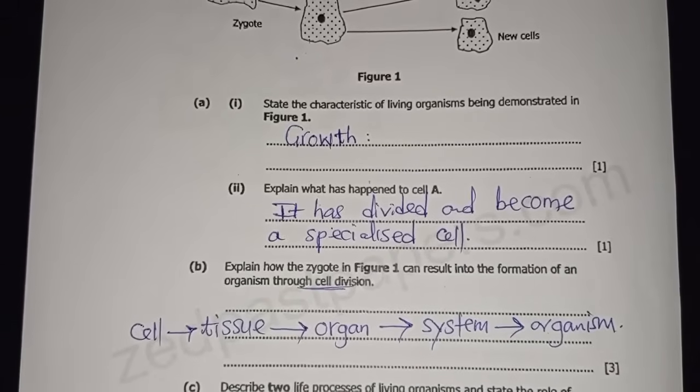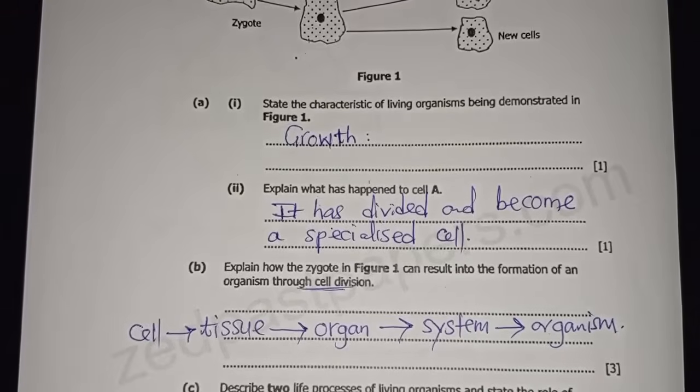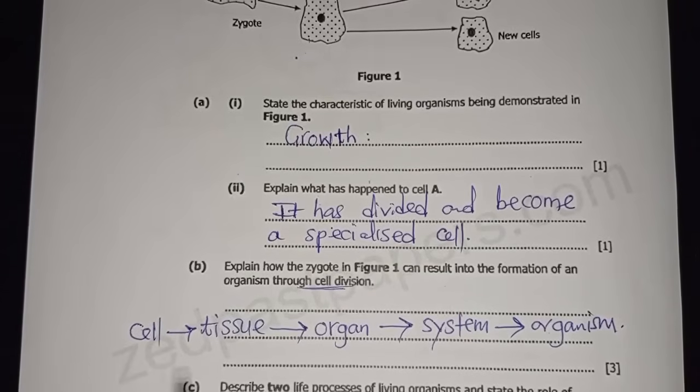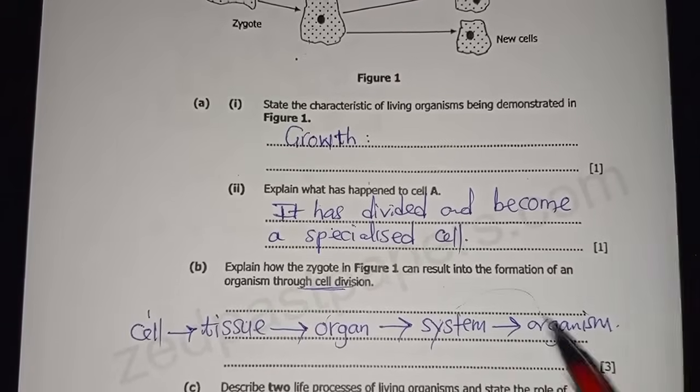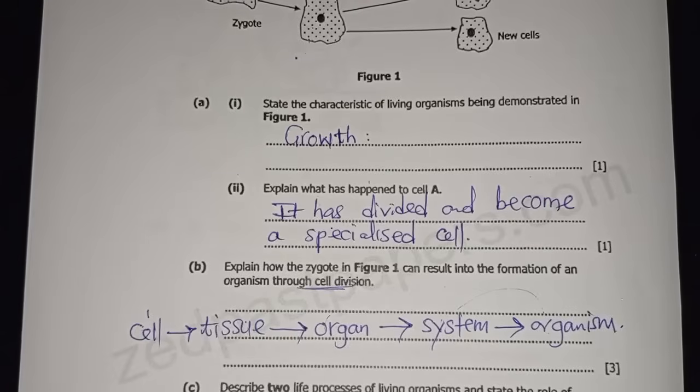So these are processes that are happening. So what answer is supposed to be here? I'm just giving you a format. This is a general format. So you say cells divide and become specialized. Specialized cells form tissues, tissues form organs, and organs put together make up a system, which results in the formation of an organism. You write it in your own words, but you need to indicate the first one: cell, tissue, organ, system. From a system, we form an organism.